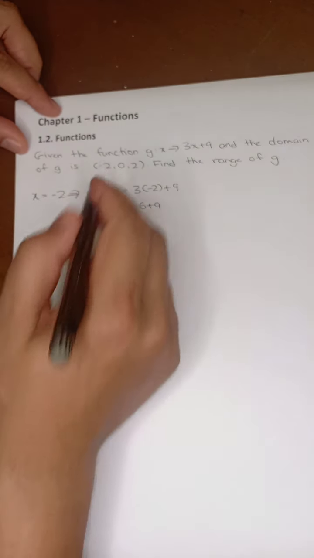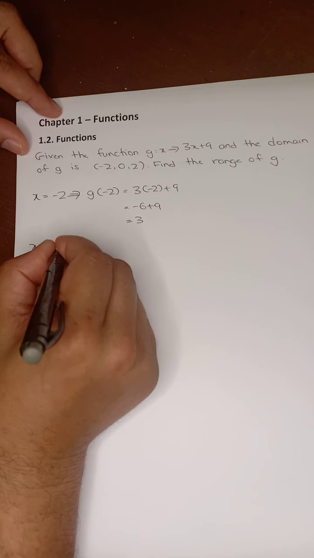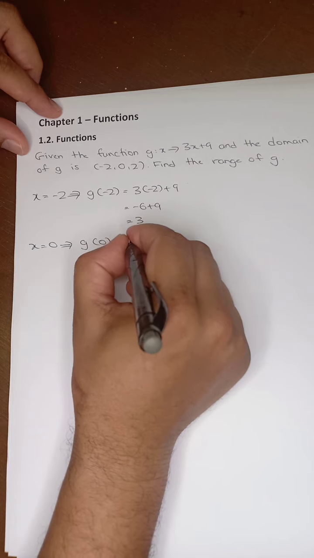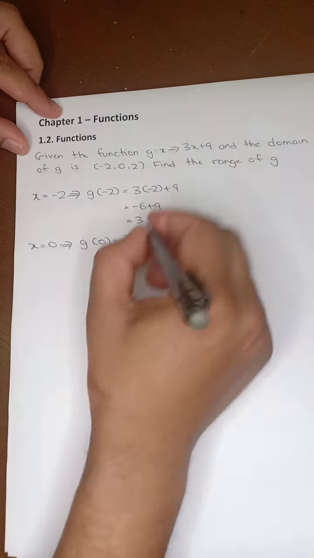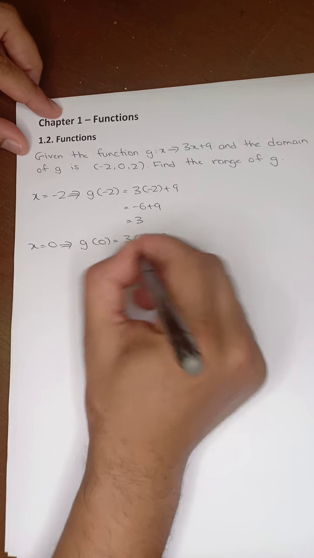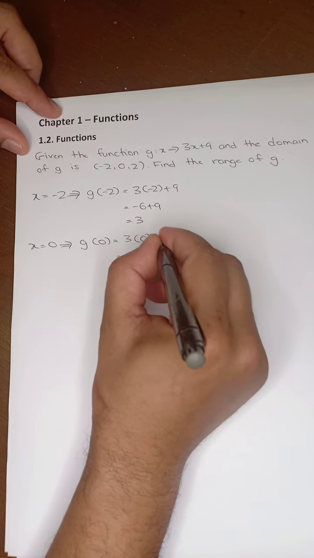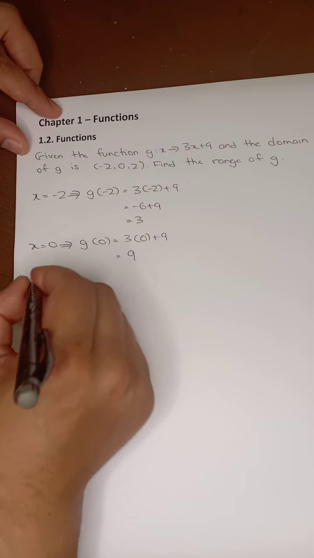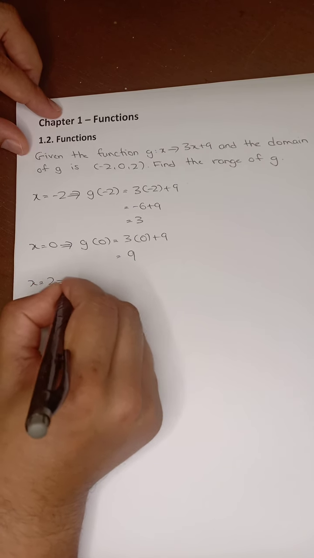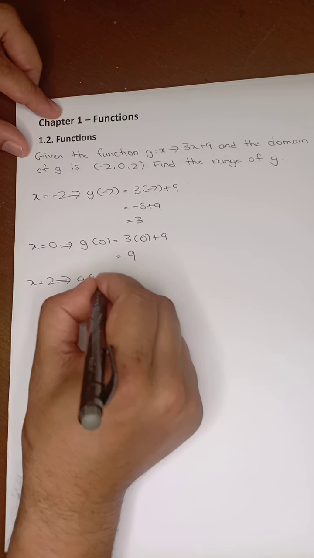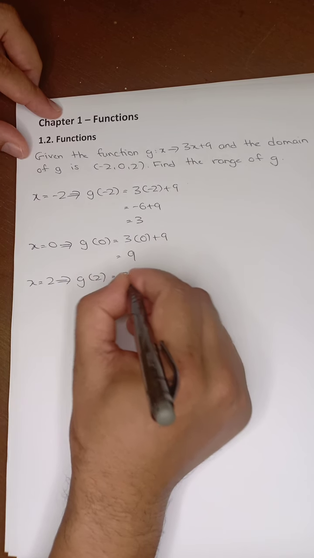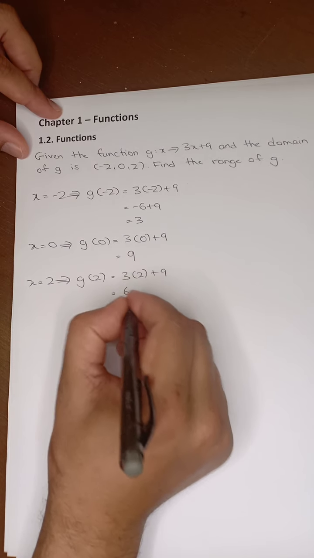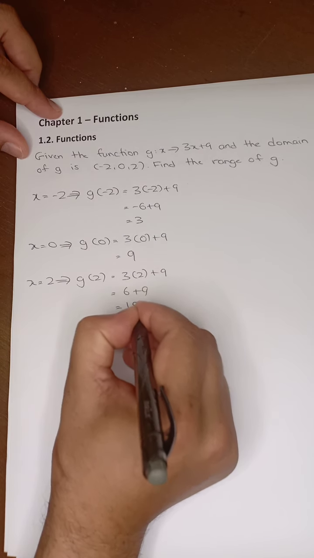Okay, the next one is x equals 0. g(0), replace 0 in the value of x. 3 times 0 is 0, plus 9 is 9. And the last one is x equals 2. g(2) equals 3 times 2 plus 9. 3 times 2 is 6, plus 9 is 15.